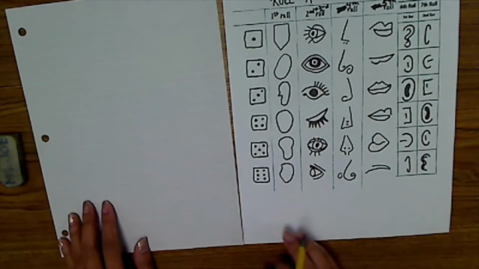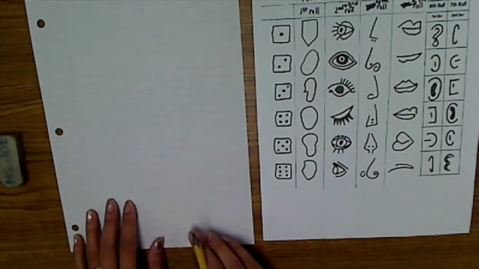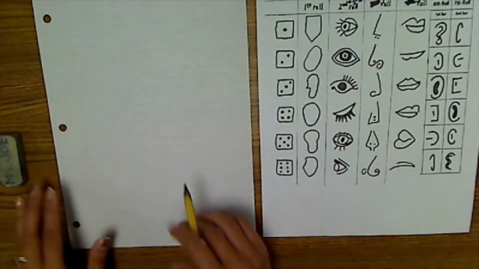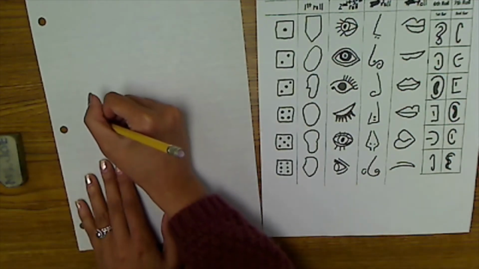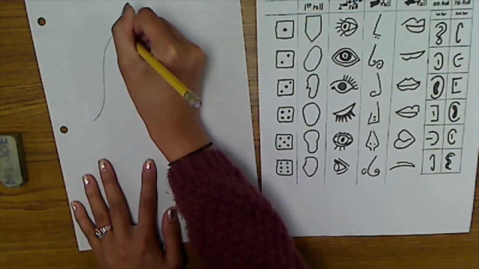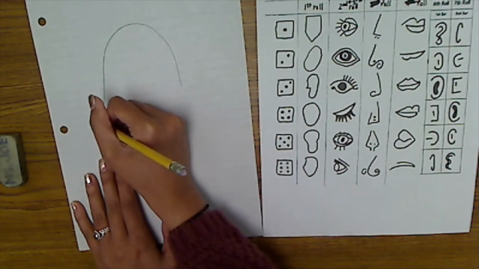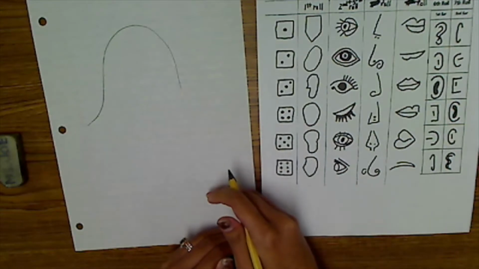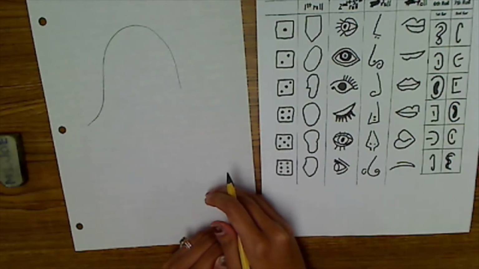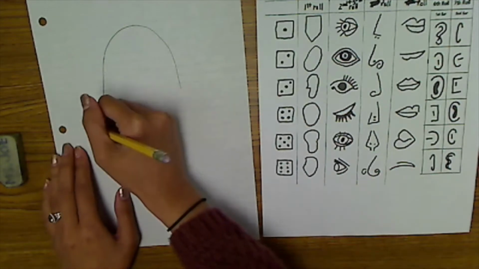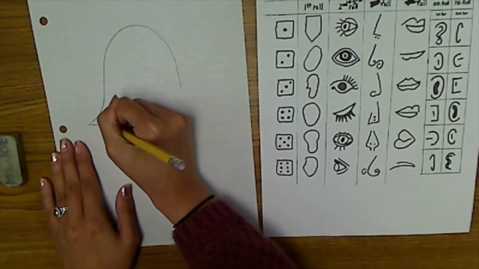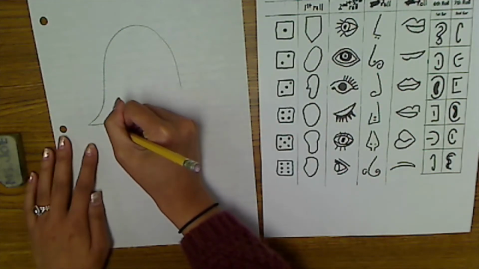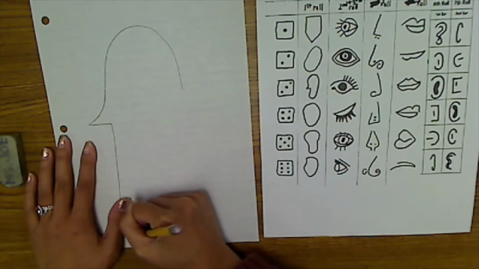So for example, I think I'm going to do this face shape right here. So I'm going to take my pencil and I'm going to draw that shape on my paper. Remember when you're drawing to draw big. Don't draw teeny tiny. Otherwise, it's really hard for me to see and it's harder for you to add details and color it in. Okay, so I guess that's a little nose on the side, and then I'm going to come down and back around.